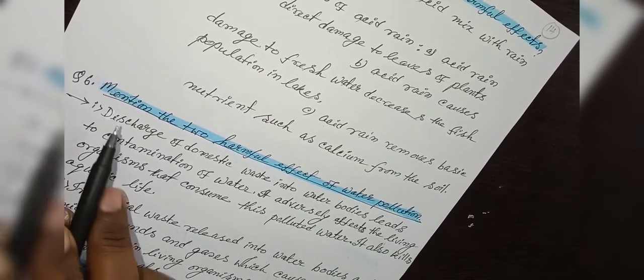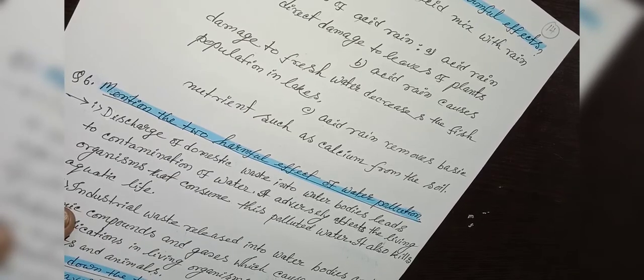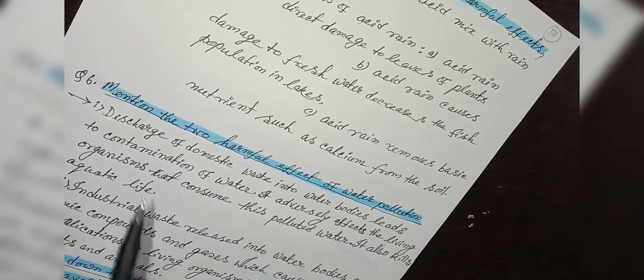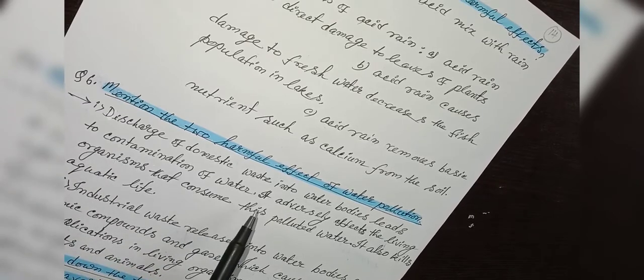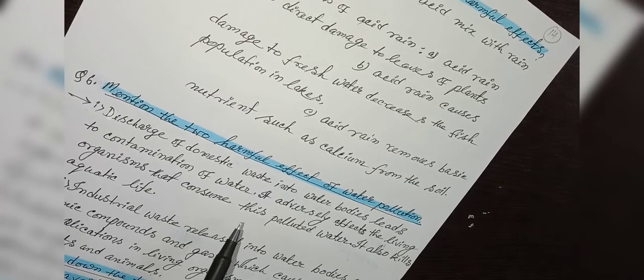Next question: mention 2 harmful effects of water pollution. Number 1, discharge of domestic waste into water bodies leads to contamination of water. It adversely affects the living organisms that consume it.